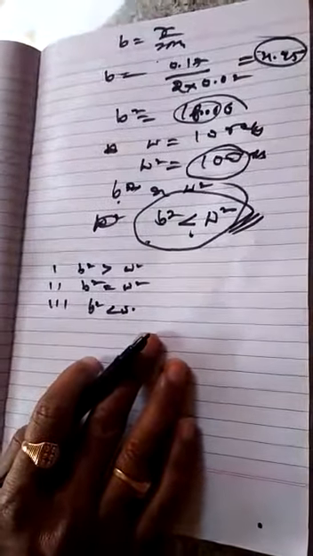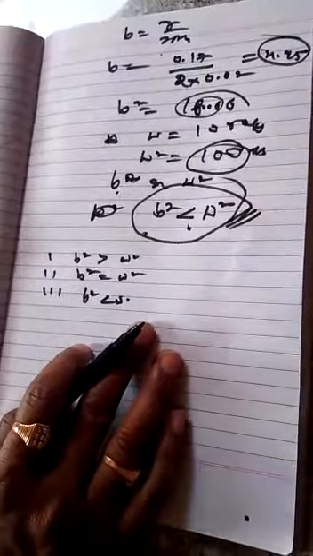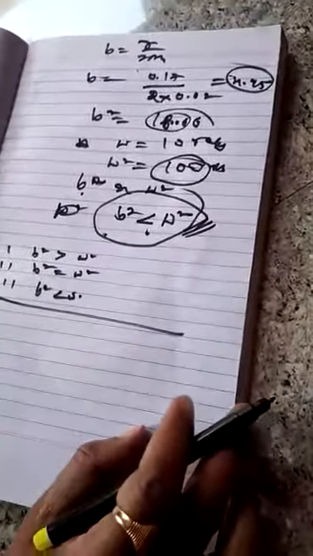Another one, shock waves, we will discuss now. The distance between the two pressure sensors in a shock tube is 100.